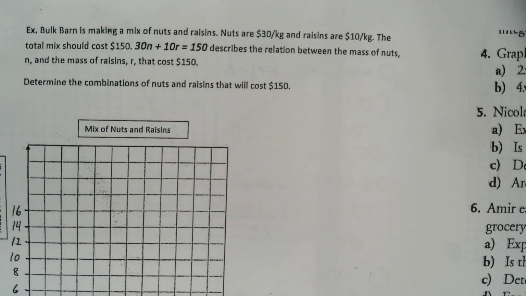Software is making a mix of nuts and raisins. Nuts are $30 per kilogram and raisins are $10 per kilogram. The total mixture costs $150. 30n plus 10r equals 150. Describe the relation between the mass of nuts and the mass of raisins that costs $150. Determine the combinations of nuts and raisins that will cost $150.